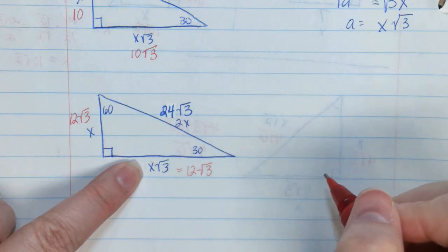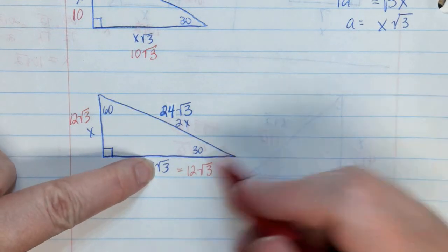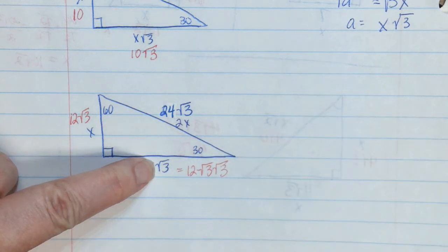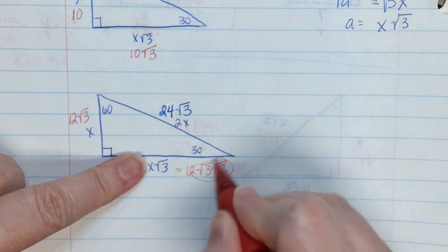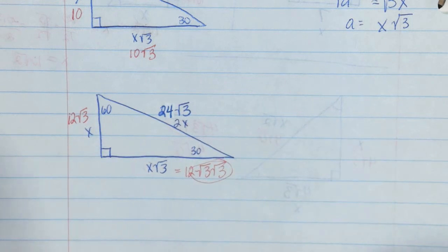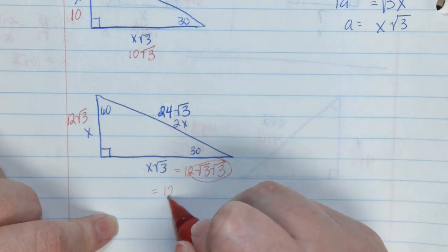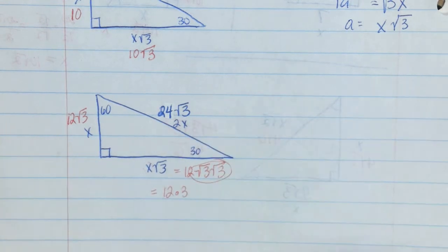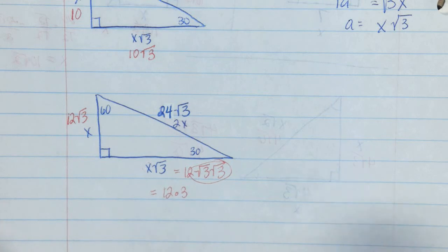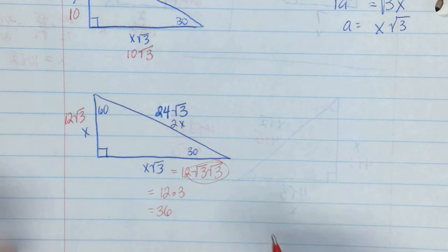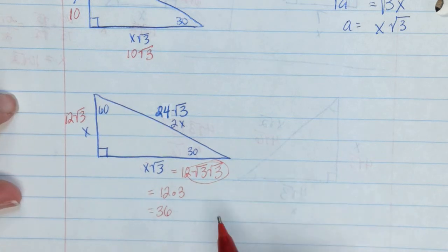Right? But that's just the X. I still have this other square root of 3. Doesn't that mean I have a pair of 3's in the square root? So a 3 comes out. What is 12 times 3? Okay, so you've seen the math for it.